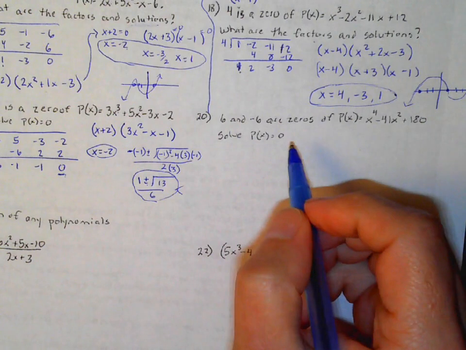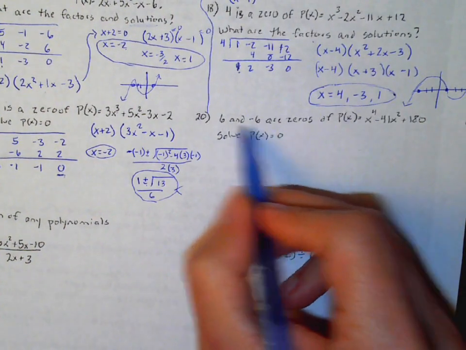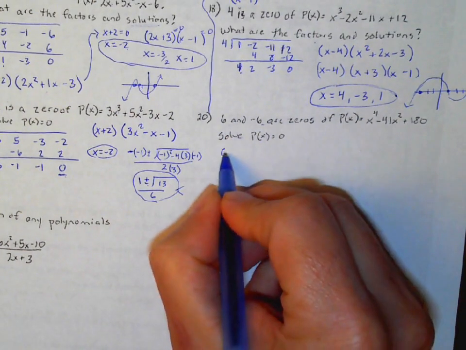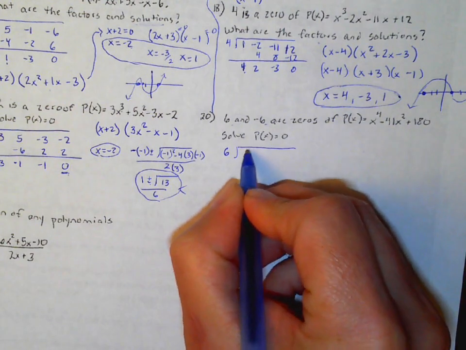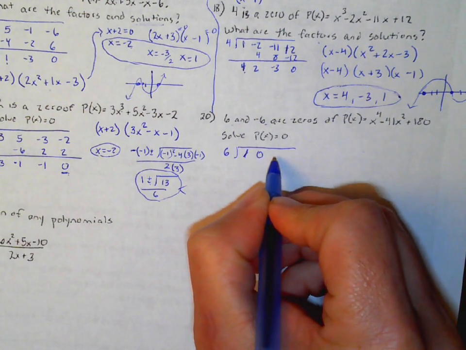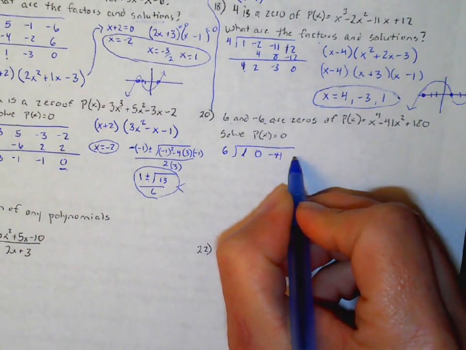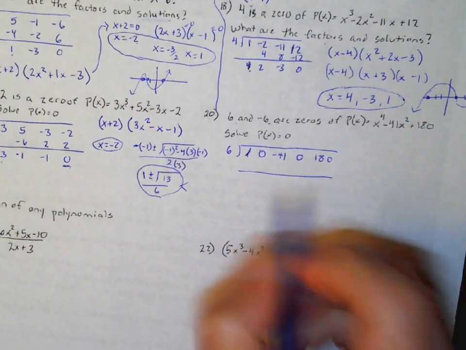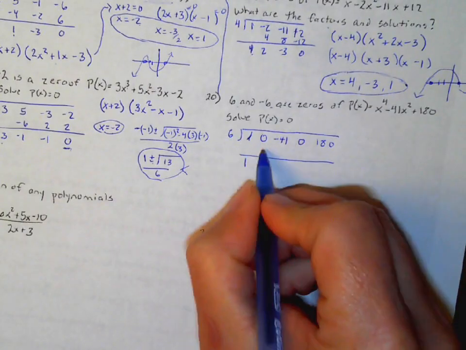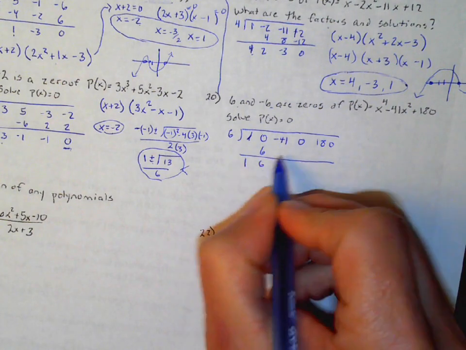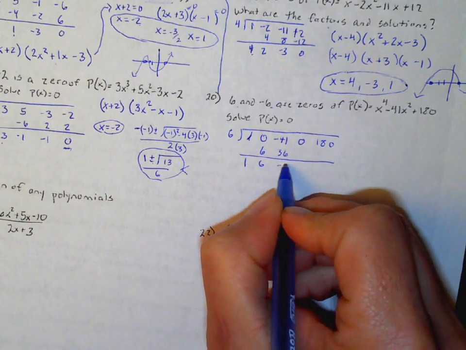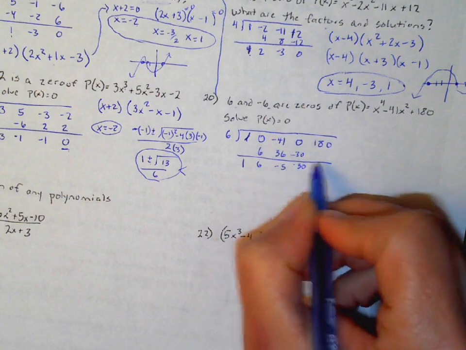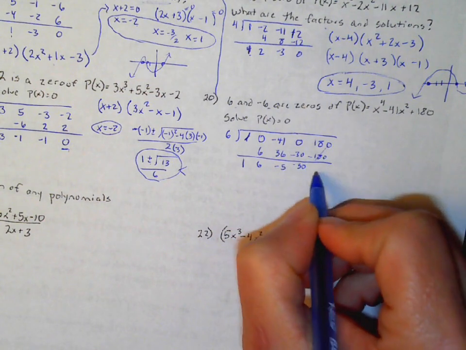Okay, now this one's going to be a little bit longer. So we want to know if these two answers, because we have an x to the fourth, right? So let's see if these two answers here will work. Okay, so let's divide this one out first. We'll do 1x to the fourth, 0x to the third, negative 41x squared, 0x's, and then plus 180. Okay, so bring the 1 down, 6, and add and multiply. 36 would be negative 5, and multiply gives you negative 30, and then that'd be 180, negative 180. Okay, so they cancel, no remainder.